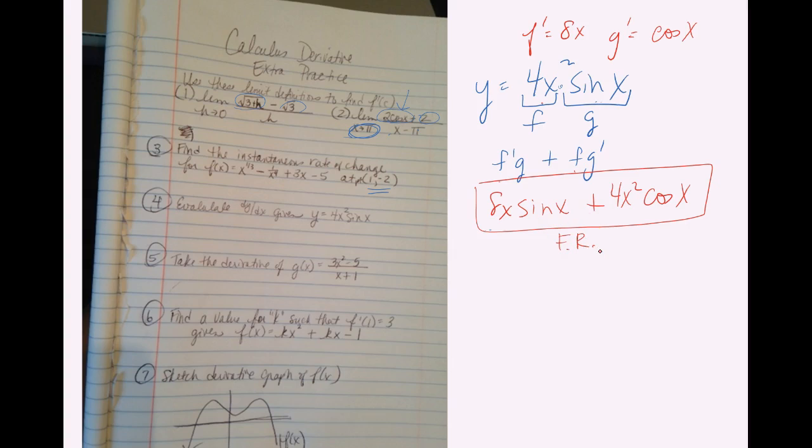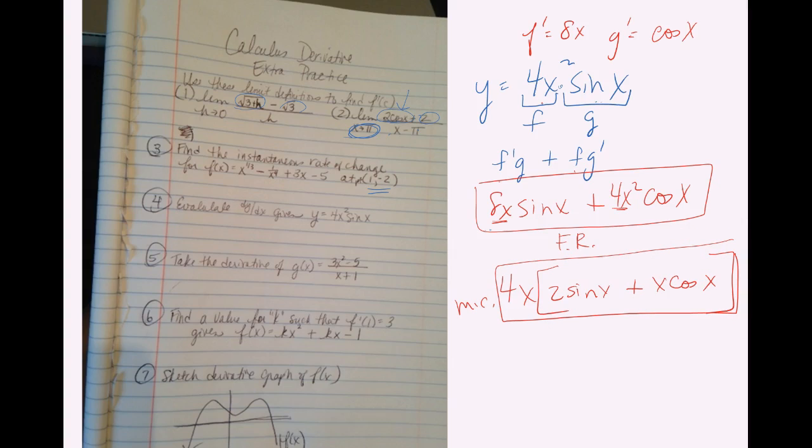If it's multiple choice, don't freak out if this isn't there, because somebody might have factored from the two leading terms. See how a 4x can go into both of these? So if it's multiple choice, you would probably see this: 2 sine x plus, now we're going to take a 4x out of this. That's probably what you would see if it was multiple choice. So you have options. You can always look for simplification when that happens.